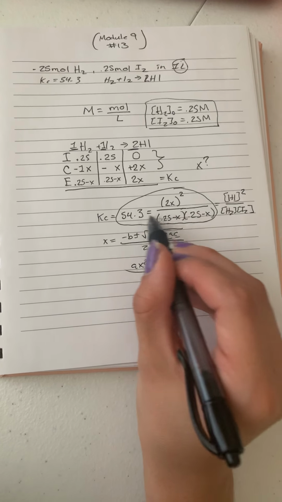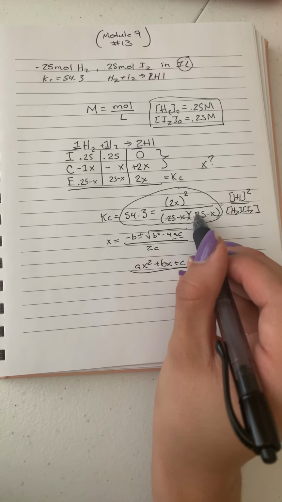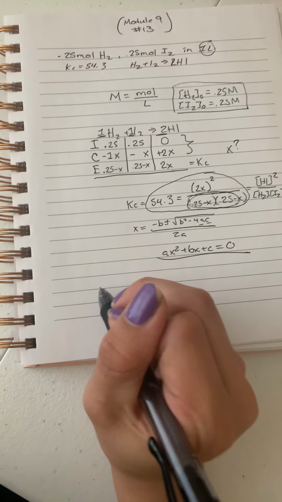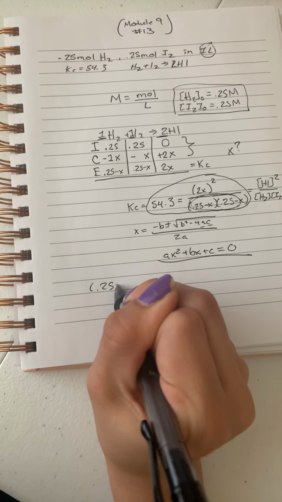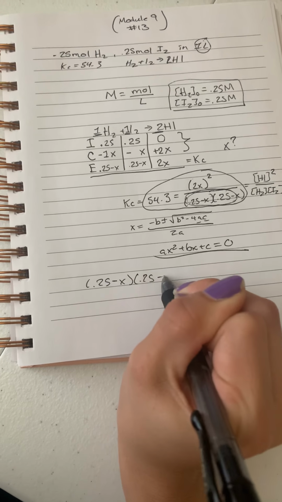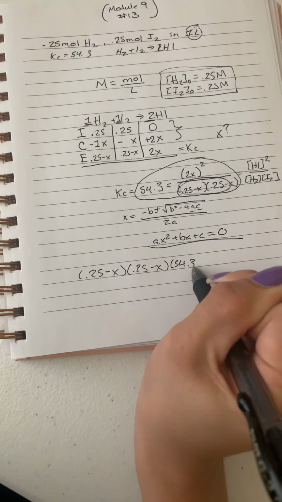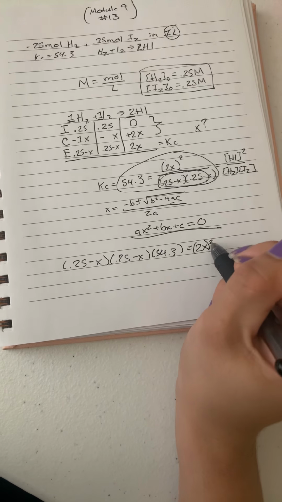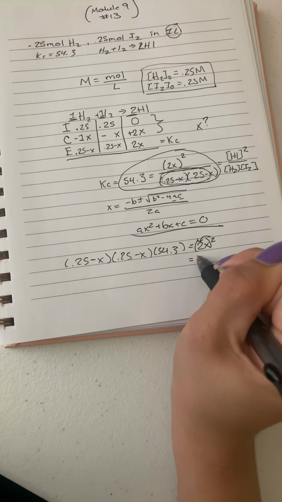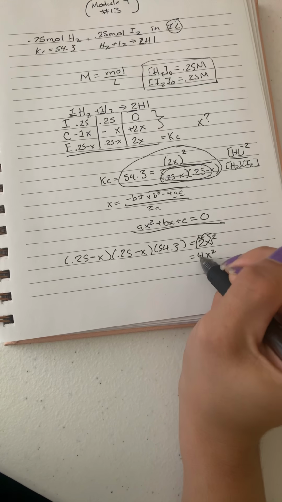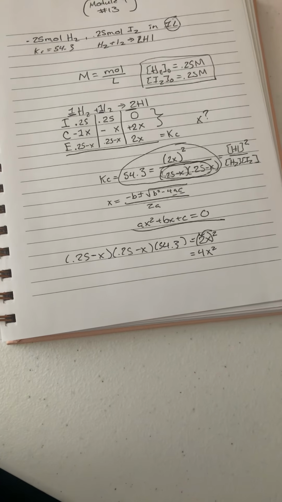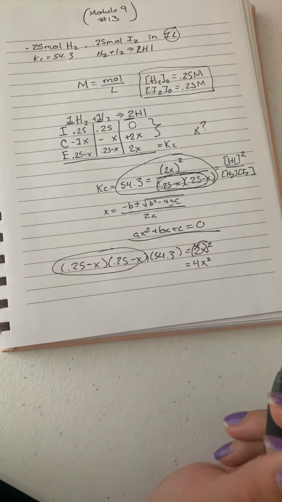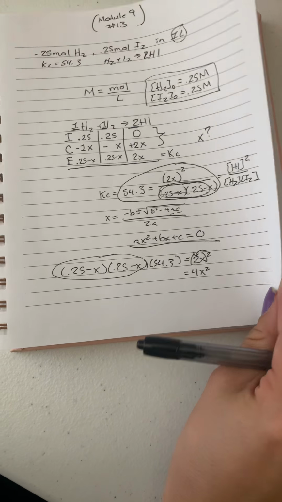First, let's try to break up this fraction to make it a little bit simpler. Since this is being divided, we're going to multiply all of this to the other side. So it's going to look like 0.25 minus x, 0.25 minus x, being multiplied times 54.3, is equal to 2x squared. And remember, sorry, this is in parentheses. Remember algebra, right? So this should be 4x squared because 2 to the power 2 is 4, and then x squared. So 4x squared is equal to all of that. For the next step, we're going to concentrate on these two first before we move on. I'm going to do that on the next page.